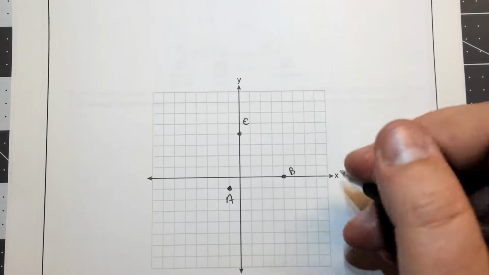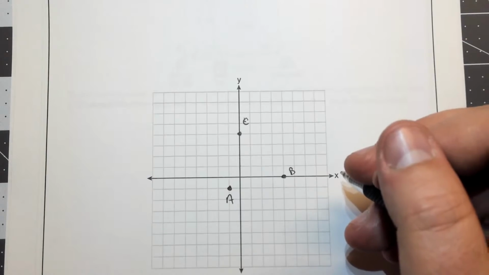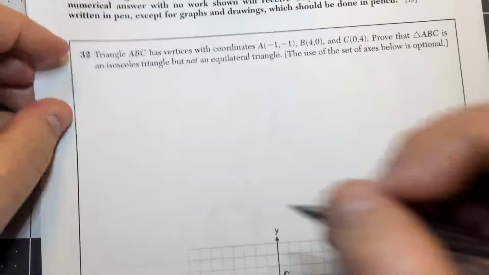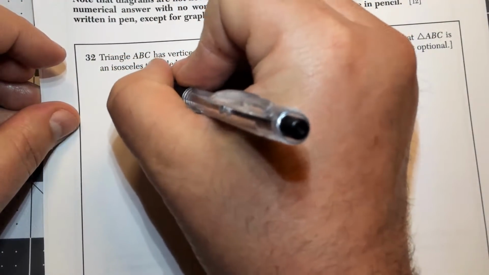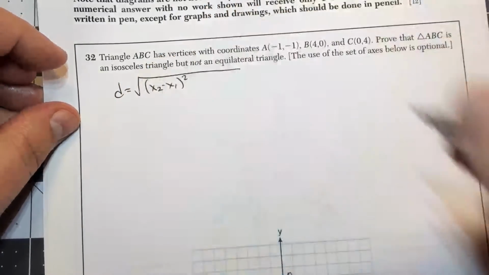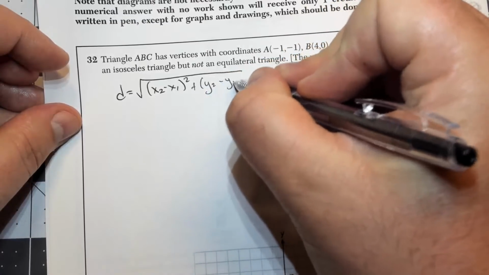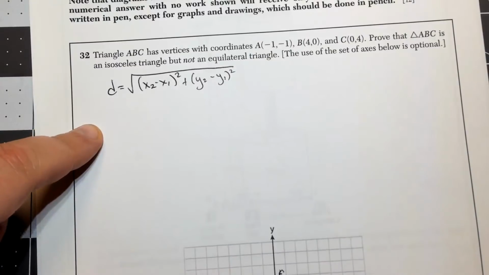All right, we want to prove this is isosceles and not equilateral. So what we're going to need for isosceles is 2 sides congruent, equilateral is 3. So our options are either to use the distance formula. Remember, it is the square root of x2 minus x1 squared plus y2 minus y1 squared. And then we're going to just plug in.